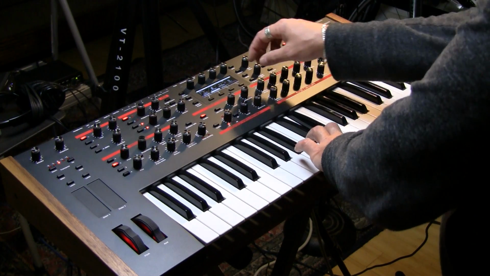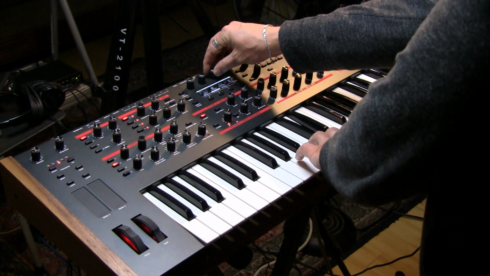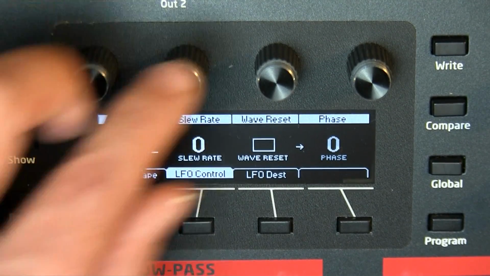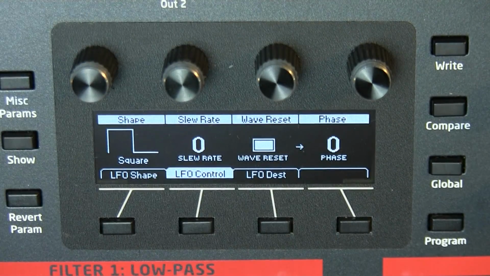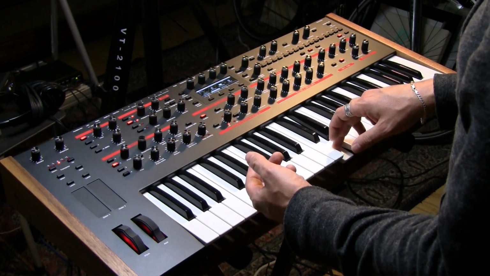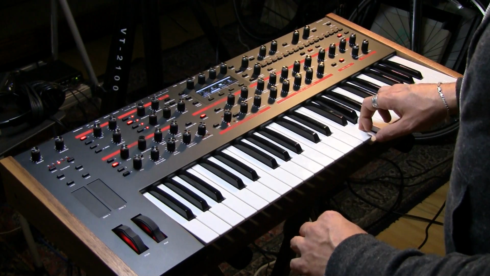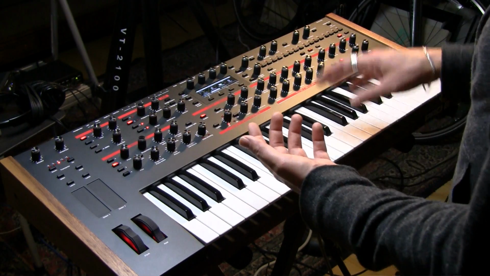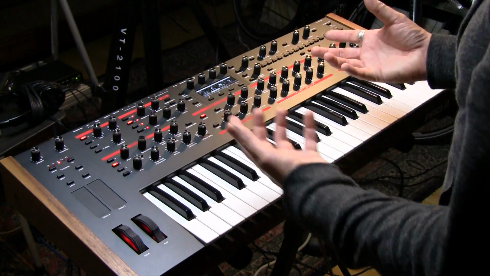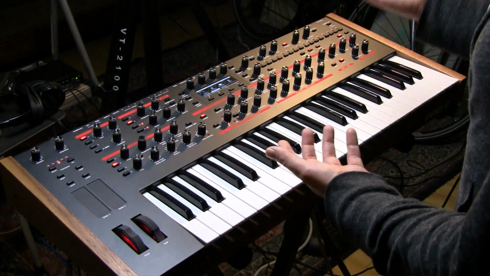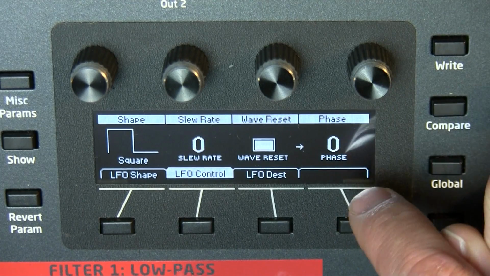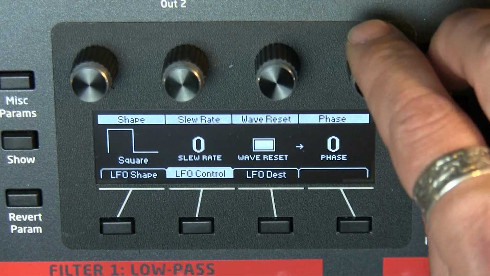Now, if we go over to phase, we can make it so they're right in time with each other by changing the wave reset so that every time you press the key, the LFO starts at the same place. It is not free running. It starts in the same place every time you press the key. But then you're guaranteed to get these things going at the same time no matter what. Unless you mess with the phase. The phase was grayed out and now it is not. So let's go to the phase of oscillator 2.